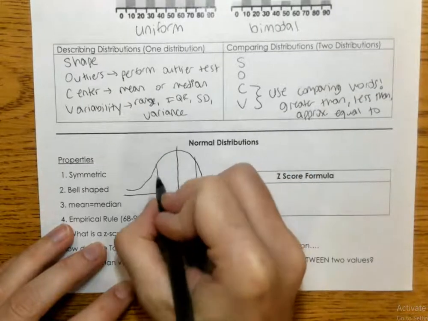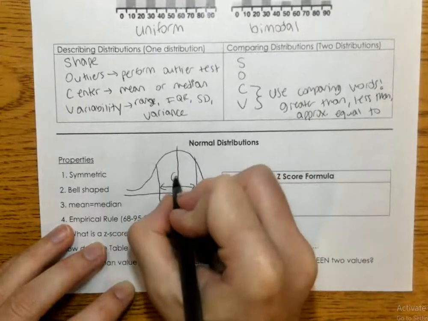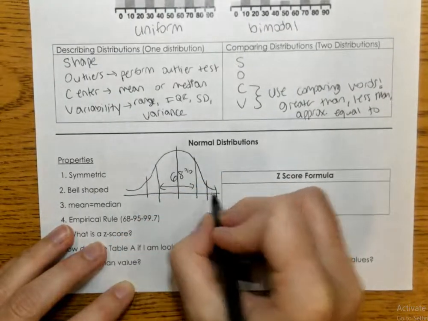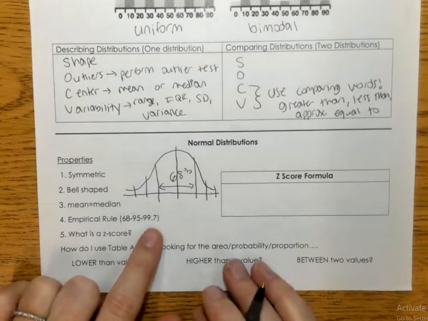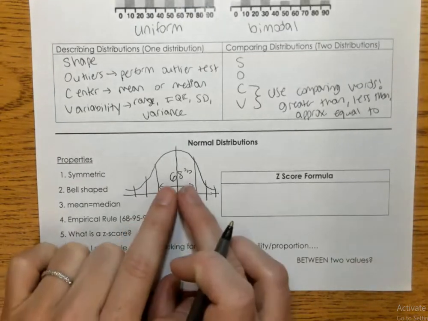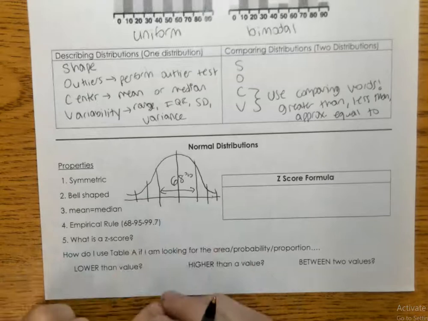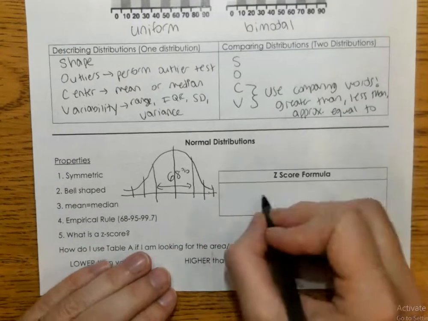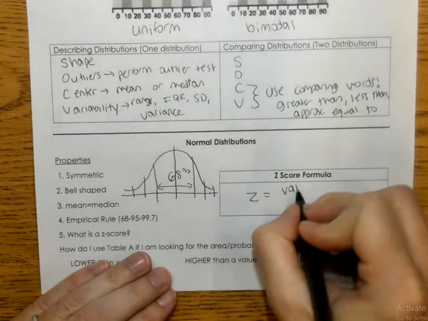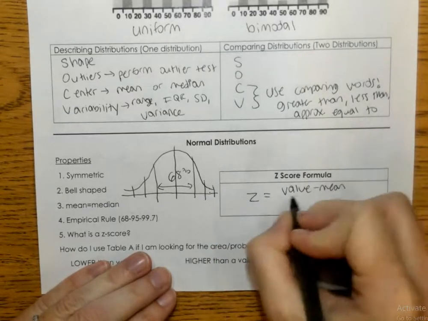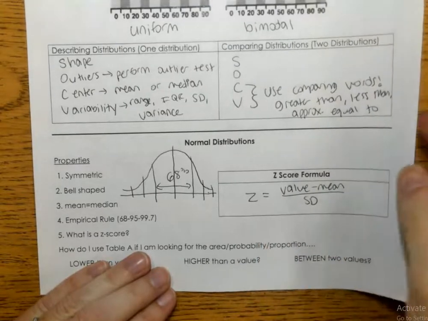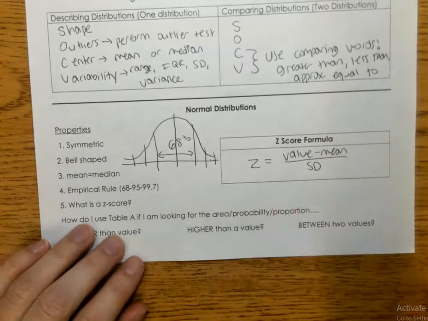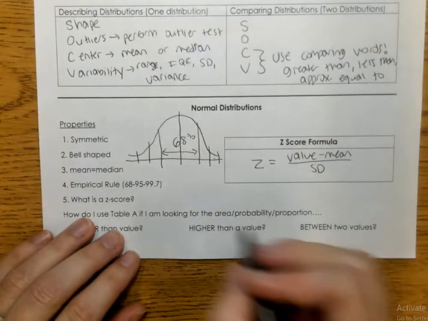So we know that 68% of the data lies within one standard deviation, 95% is within 2, and 99.7% is within 3. And you calculated the area of each section. You also learned how to calculate a z-score. Remember, the z-score formula is value minus mean over standard deviation. And you know what a z-score is, right? A z-score is something specific. It's not just a random number.